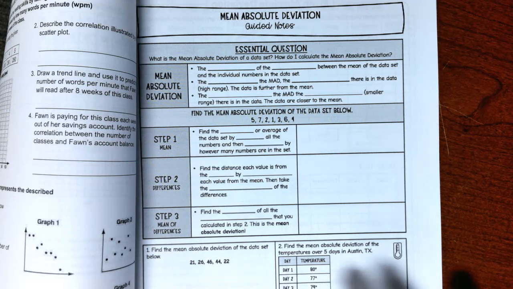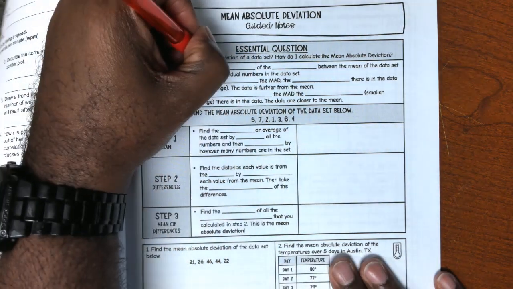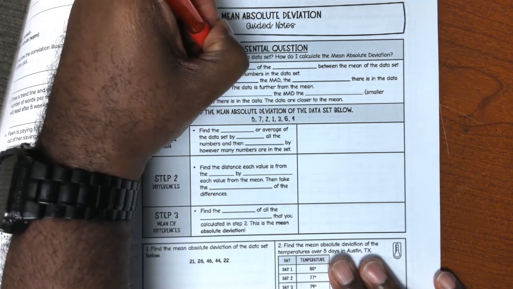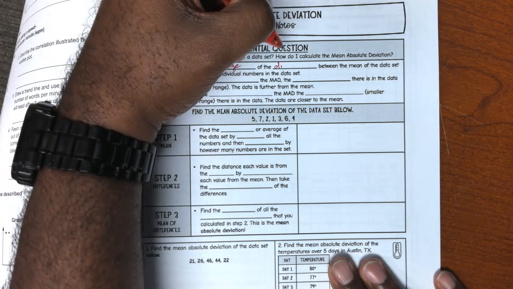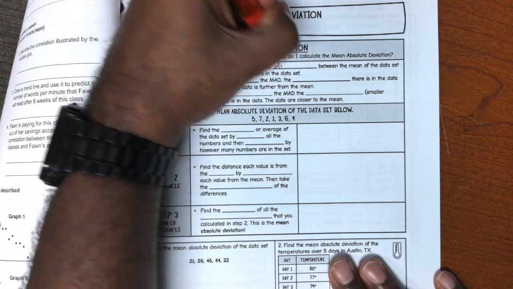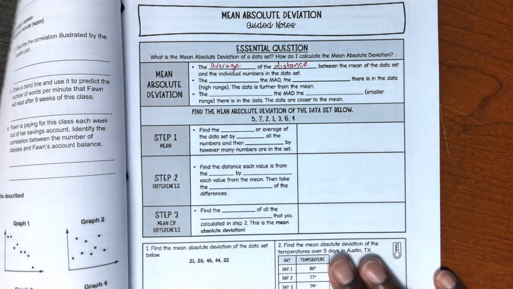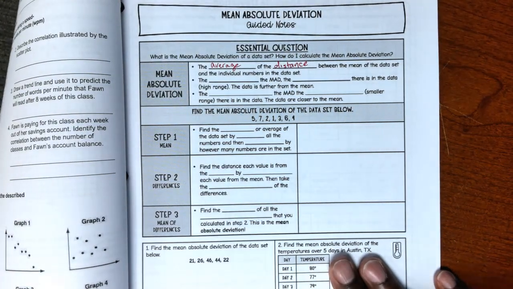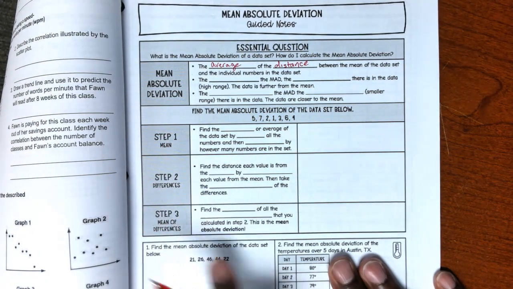Okay, so mean absolute deviation basically is the average of the distance between the mean of the data and the original numbers. So basically, how far the data points are from the average. So we're just going to jump down to the three steps because if we can follow these three steps, it's the same concept for every single one.